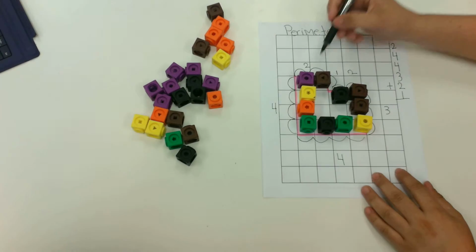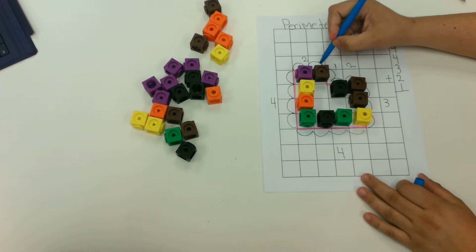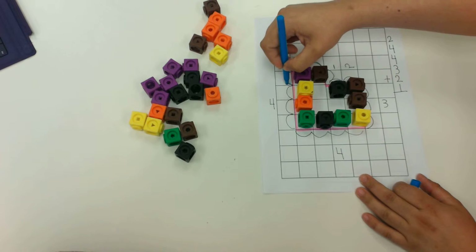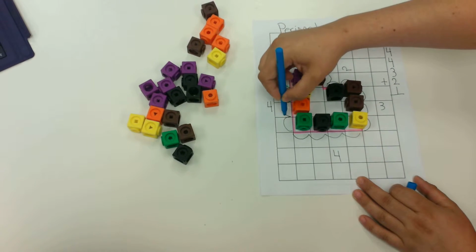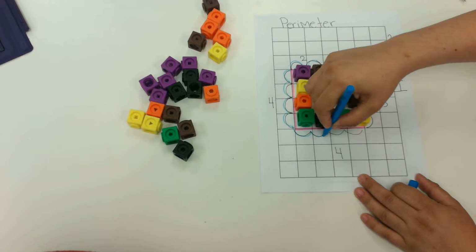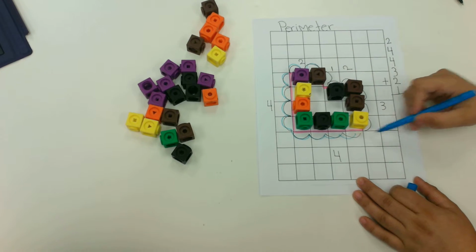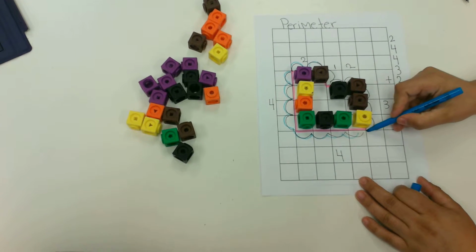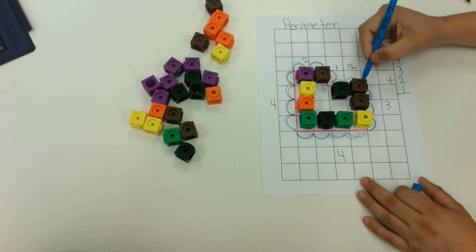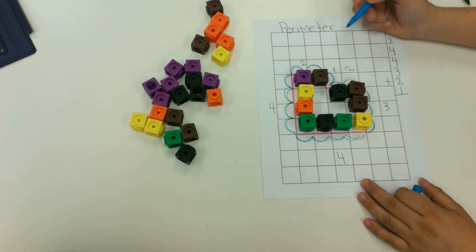So let's do that. 1, 2, 3, 4, 5, 6, 7, 8, 9, 10, 11, 12, 13, 14, 15, 16.